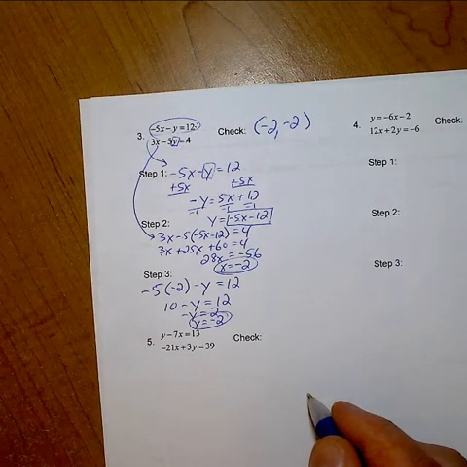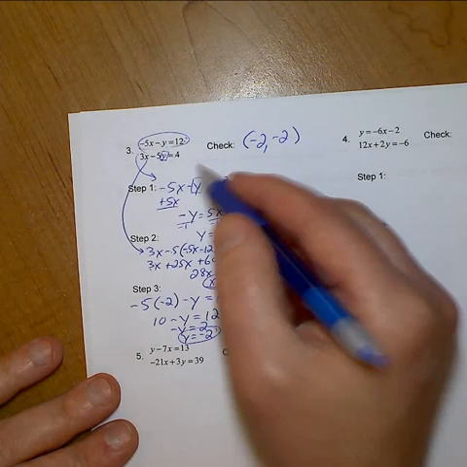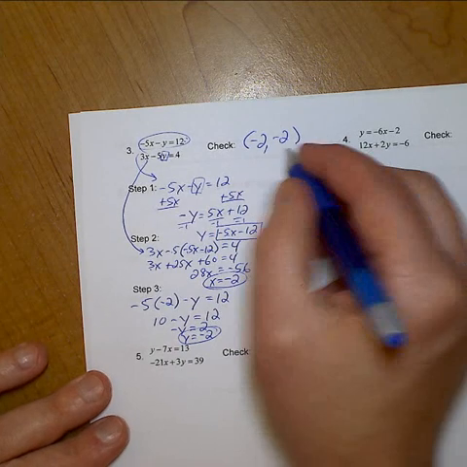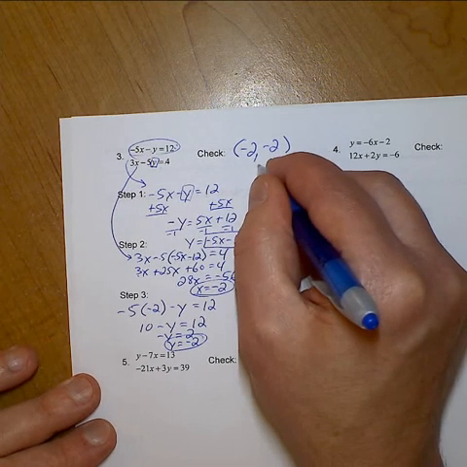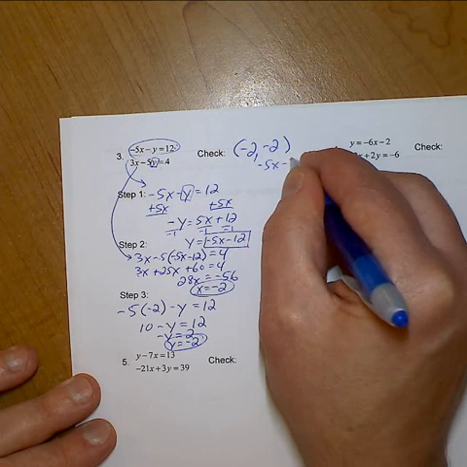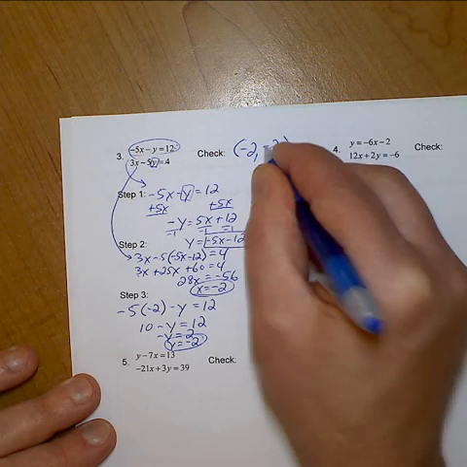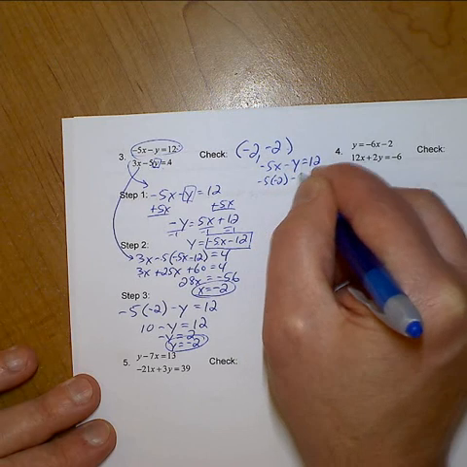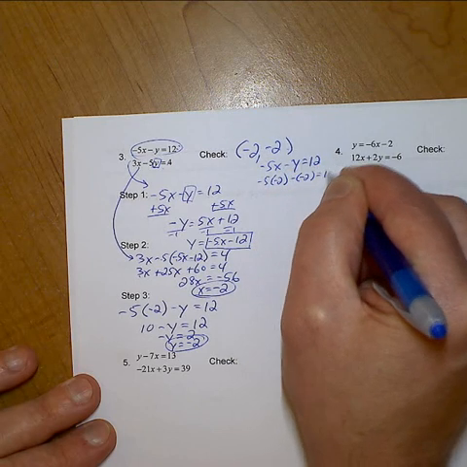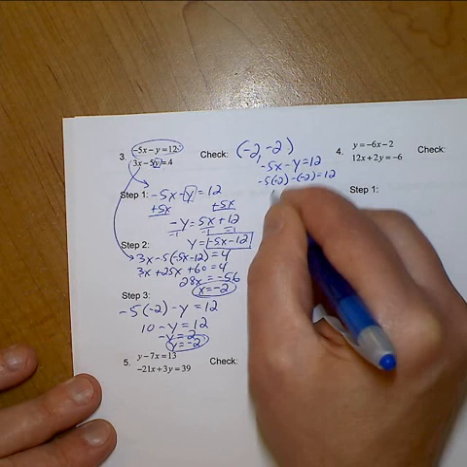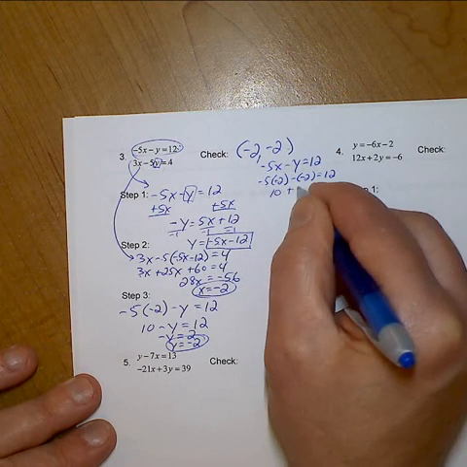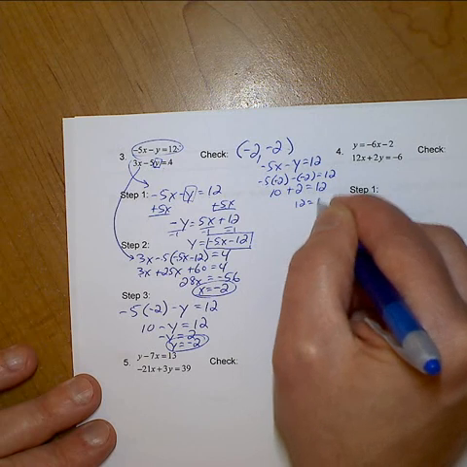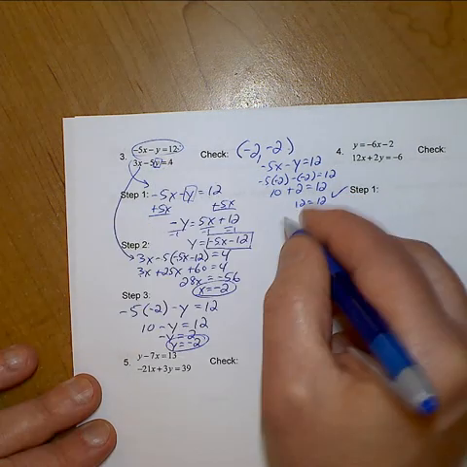Let's make sure we didn't make an error here. We want to check this. Okay? So let's check. I'm going to check in negative 5x minus y equals 12. I'm going to plug negative 2 in here. Negative 5 times negative 2 minus a negative 2 equals 12. Negative 5 times negative 2 is 10. Plus 2, that turns into a positive. So I get 12 equals 12. That checks. It has to check in both equations.